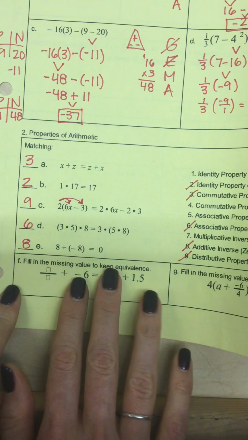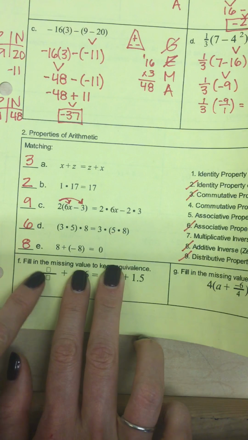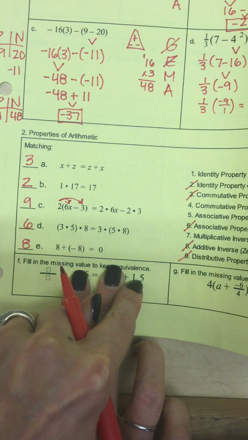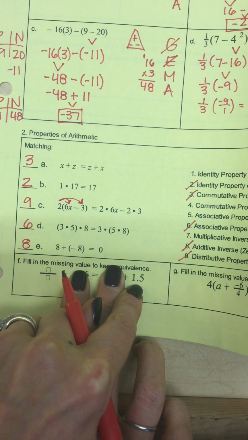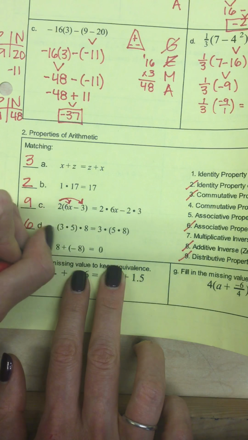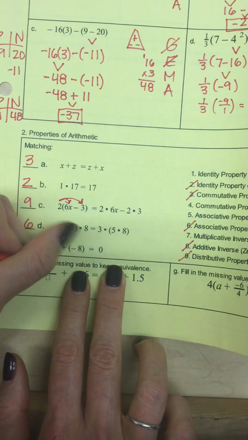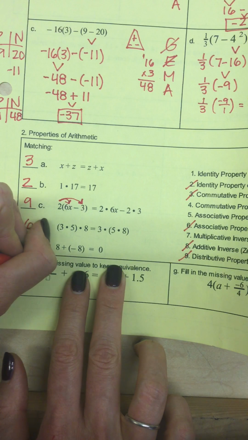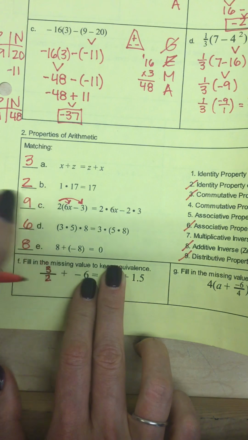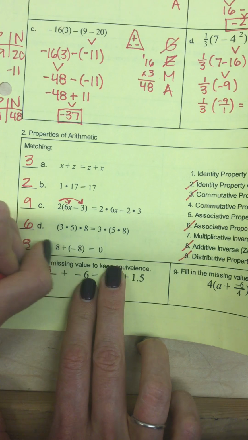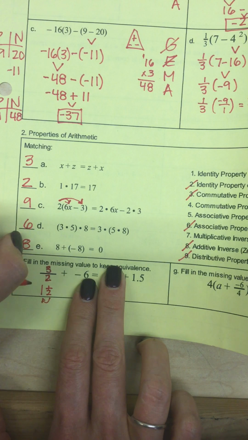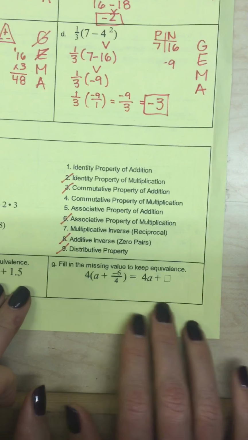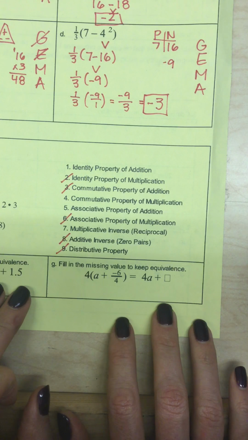So if I ignore the negative 6 on both sides, that means that this fraction has to be equal to 1.5. The easiest, most simplified fraction that we can use for that is 3 halves, because 1.5, turn it into an improper fraction, because 2 times 1 is 2, plus 1 more is 3 halves. All right, G, fill in the missing value to keep equivalence.